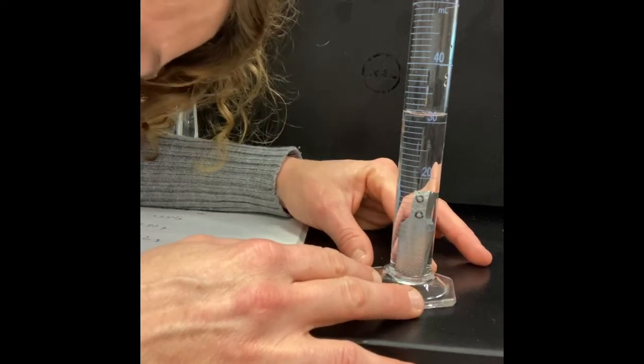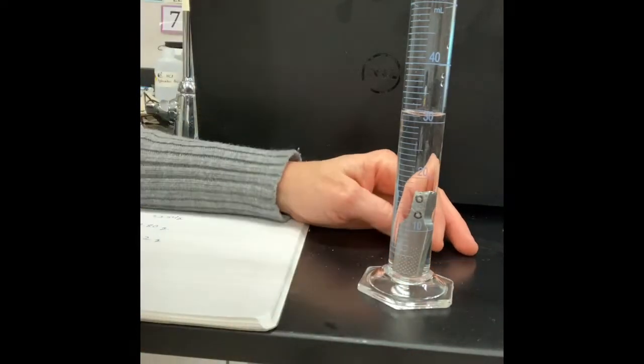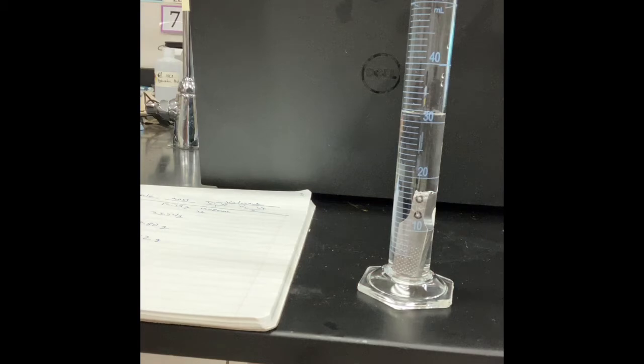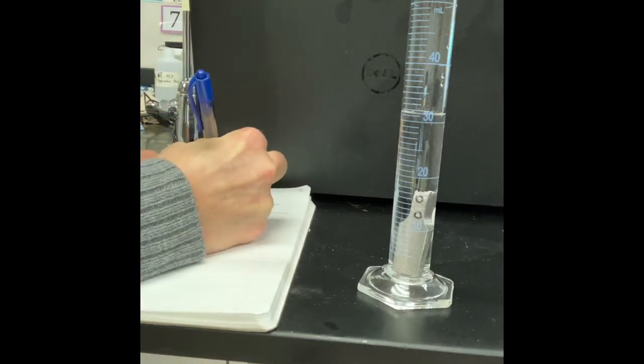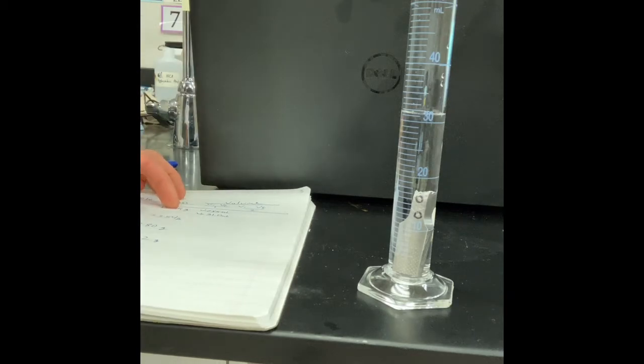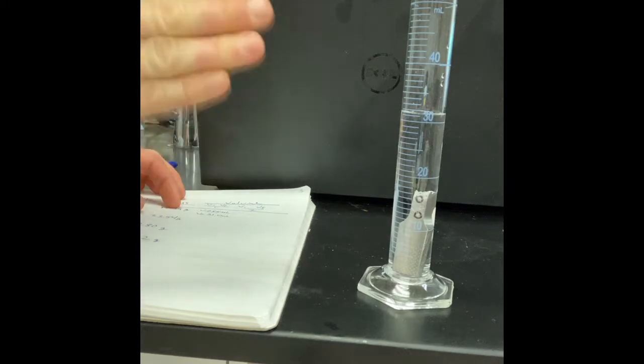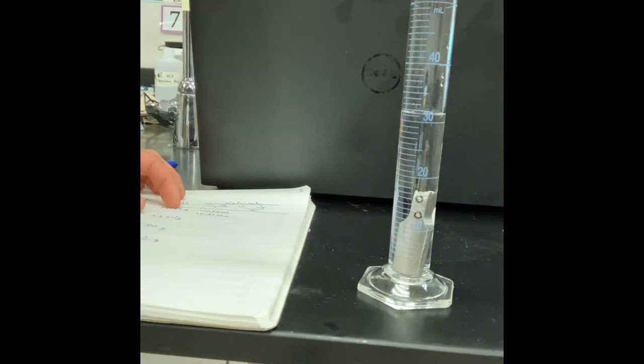And now we're going to read that volume again. So when I look, I see it is above 30. I would say it was right at 31. So the number I'm going to write down is 31.0 milliliters, right? I'm still going to state that next number. That is your job. When you are reading an analog device, so a graduated cylinder, a thermometer, anything where you're reading tick marks, essentially, it is your duty as the scientist to estimate the next place in your number.